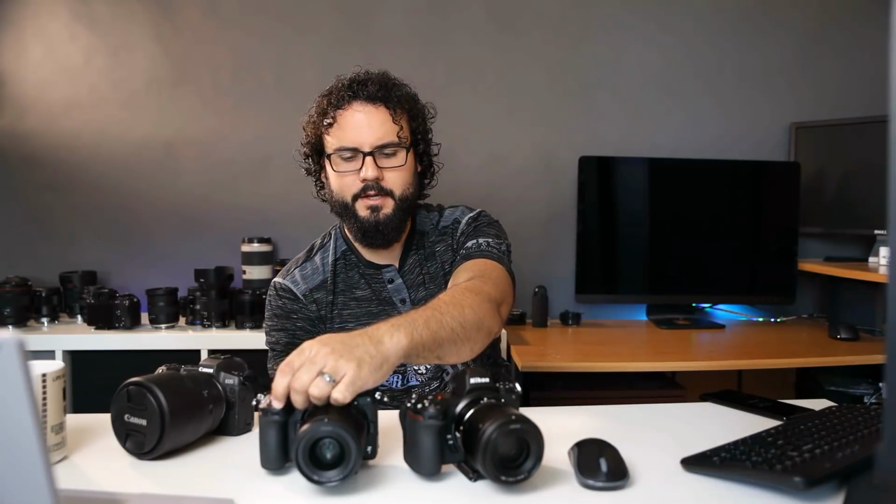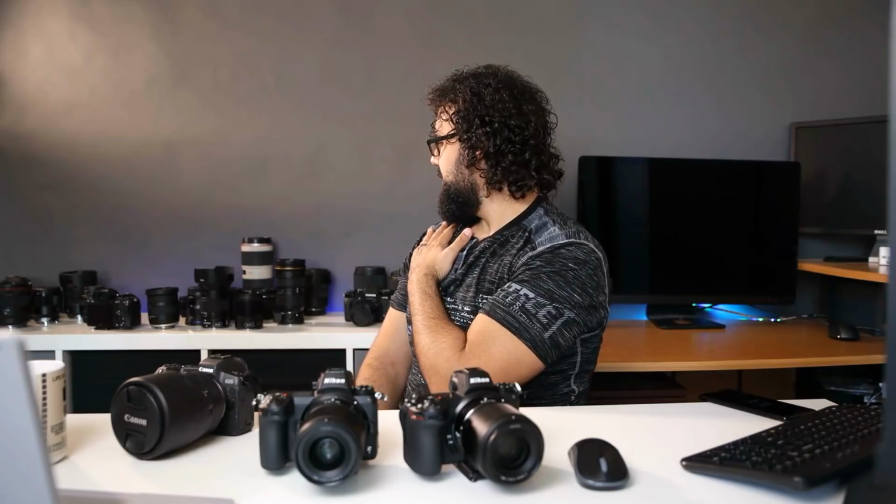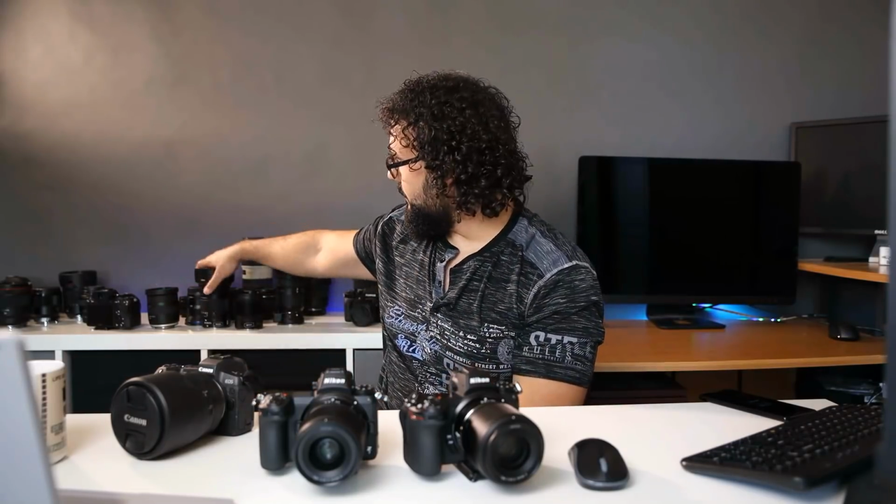An update with Tamron compatibility. Someone mentioned that Tamron and Sigma lenses seem to work fine with the Nikon cameras. I have not tested this personally because all of my Sigma and Tamron lenses, which I have a bunch of, are all Canon mount. I don't have any Nikon mounts.